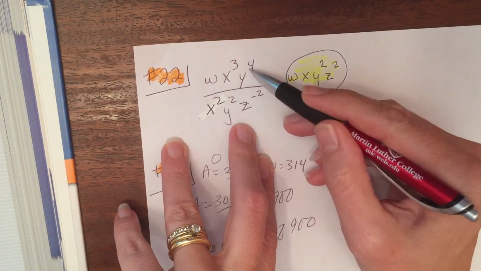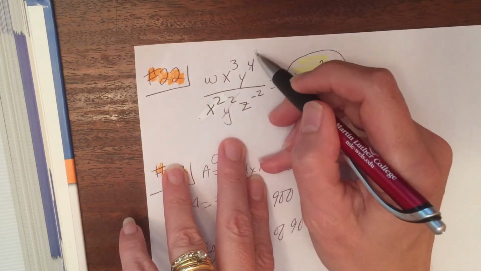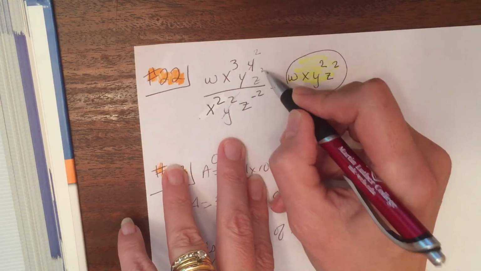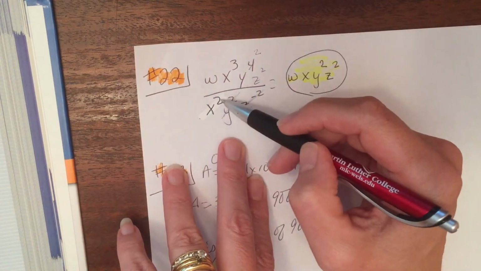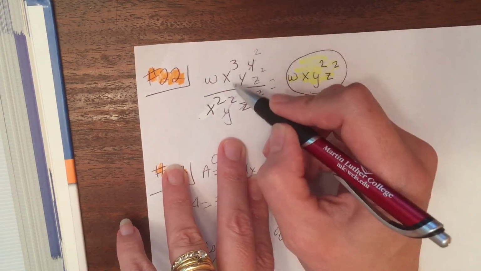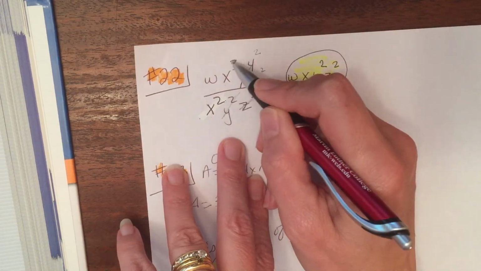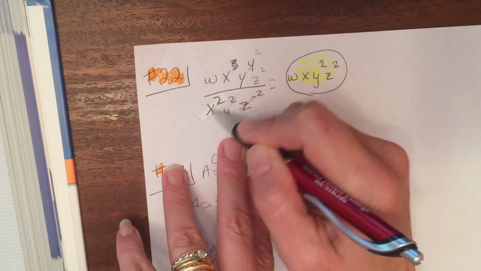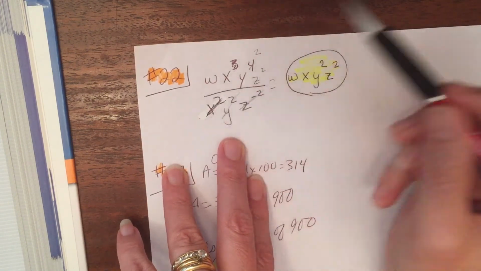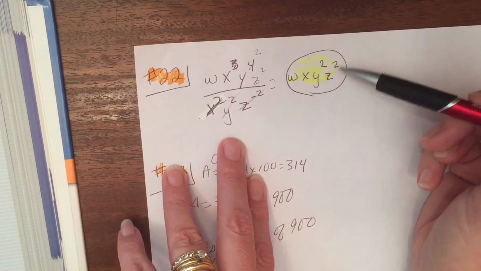Y squared reduces with y to the fourth, so this is gone, and this becomes a 2. I'm going to put my z to the second up there. X squared down here reduces with x cubed. That just leaves 1, and this is gone. So I just have w x y squared z squared left.